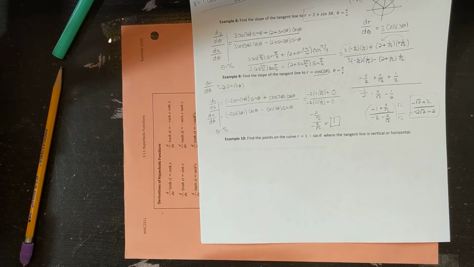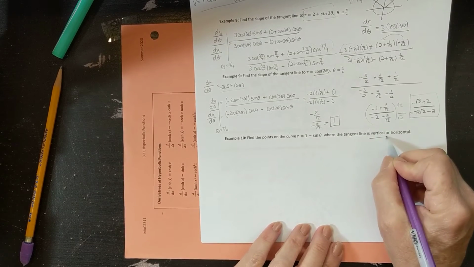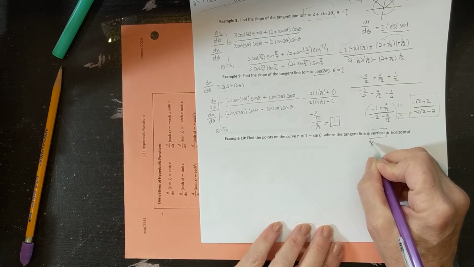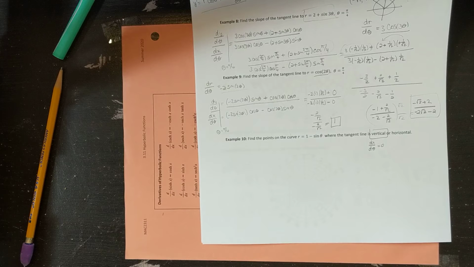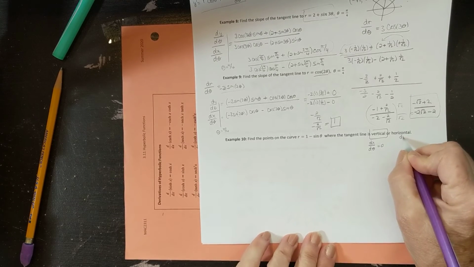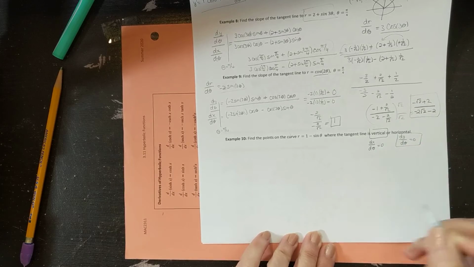When the denominator is 0. So it is going to be vertical whenever dx/d theta is 0. When is the tangent line horizontal? When the slope is 0. When is a fraction equal to 0? When the numerator is 0, or when dy/d theta is 0. This is when it will be horizontal.